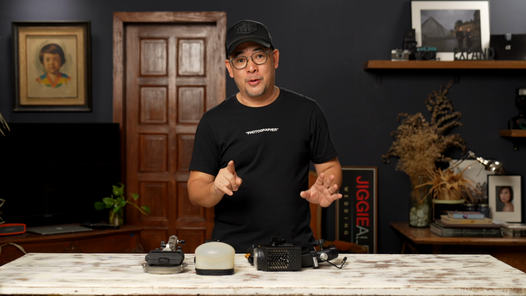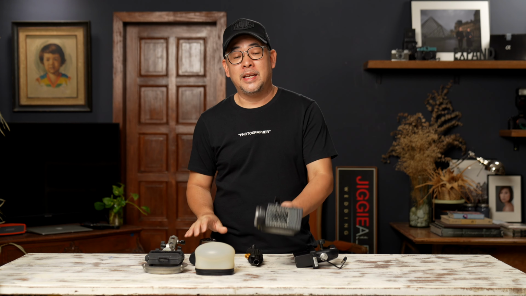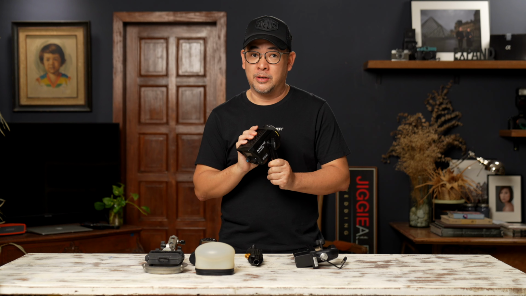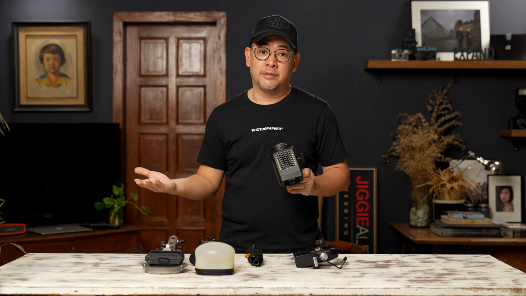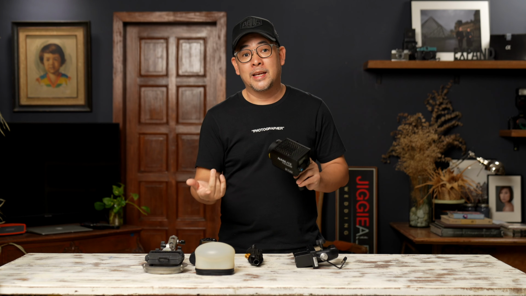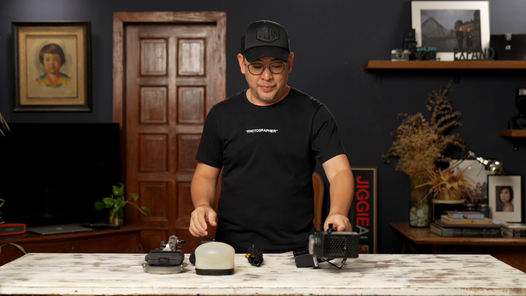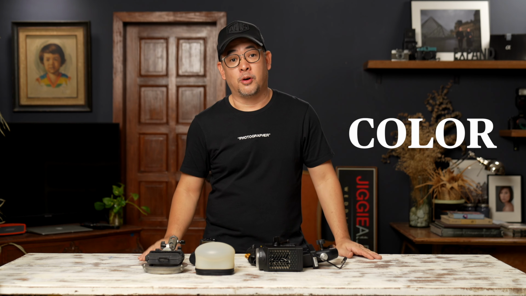So the first is really power. If I need a lot of power, I will be using my flash. If I don't need that much power, I will be using my continuous light because this is a lot easier to use. And of course, my other photographers that shoot with me can make use of the light that I'm putting because it's continuous light.